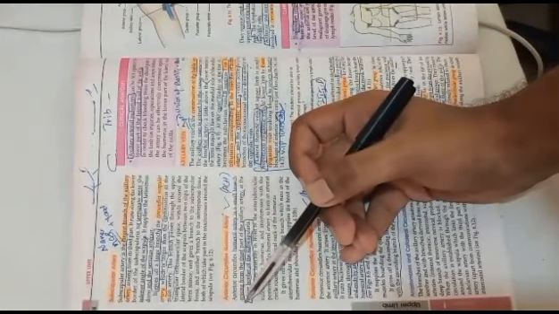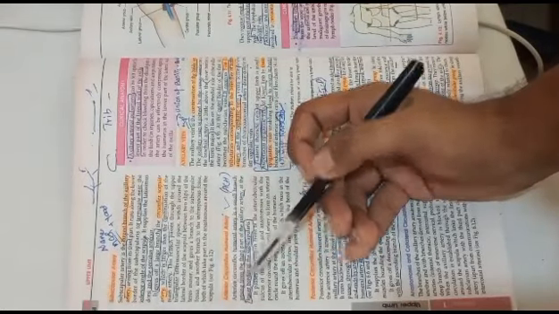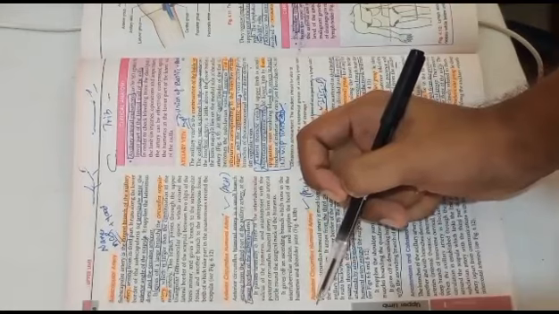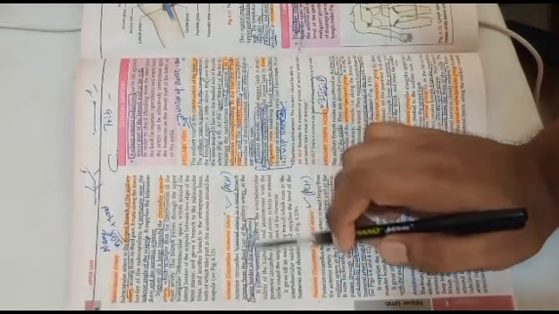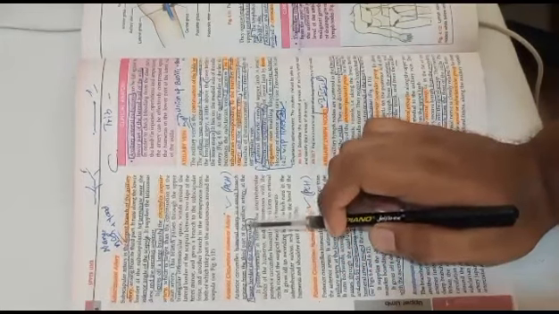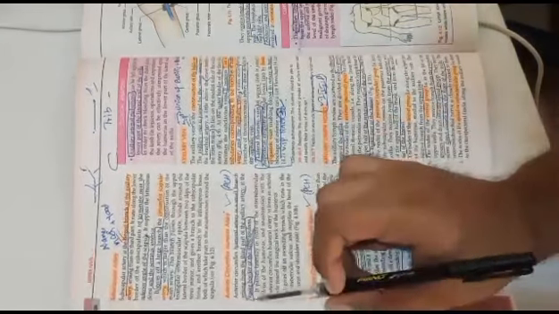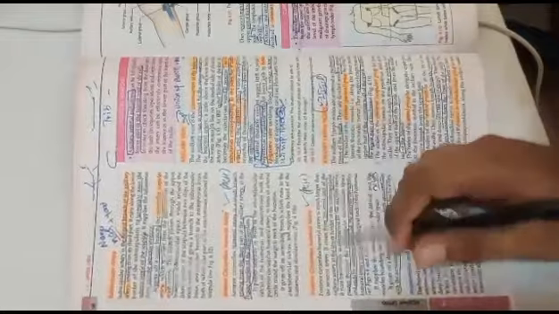And another branch of the third part of axillary artery is anterior circumflex humeral artery, and then the posterior circumflex humeral artery. Anterior circumflex humeral artery is a small branch arising from the third part of the axillary artery, at the lower border of the subscapularis. This information is enough. Even if you want to skip the lower border of subscapularis, you can skip this line.